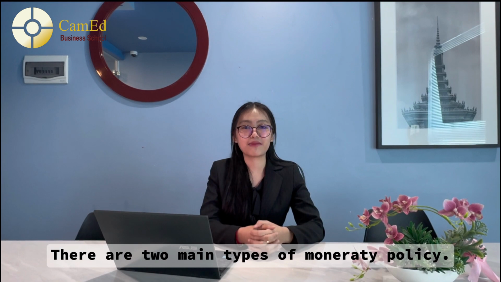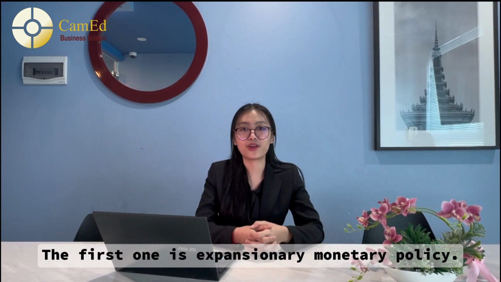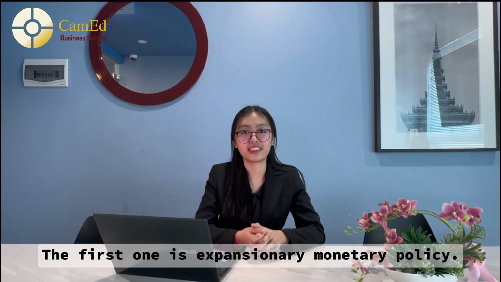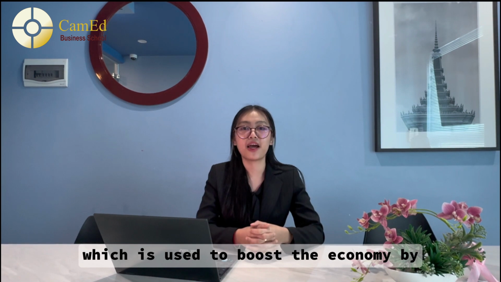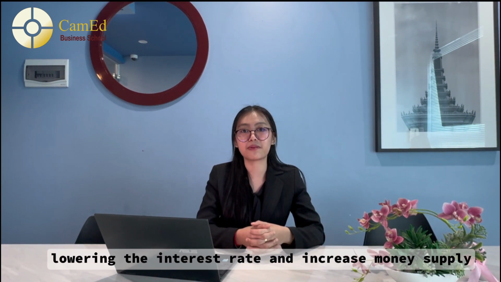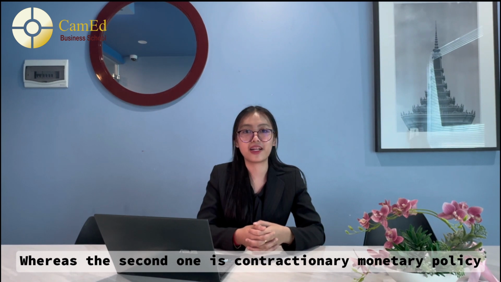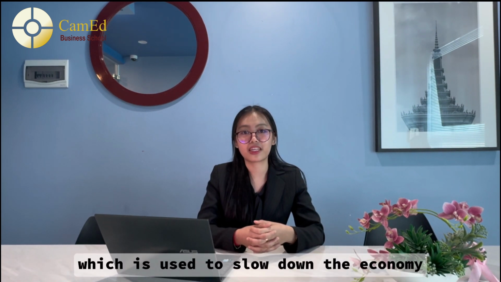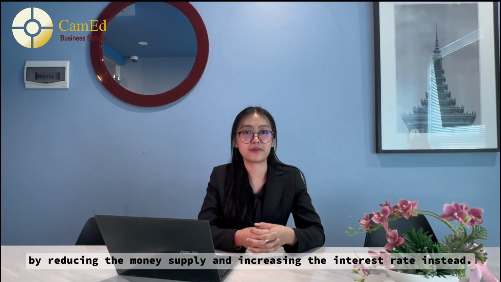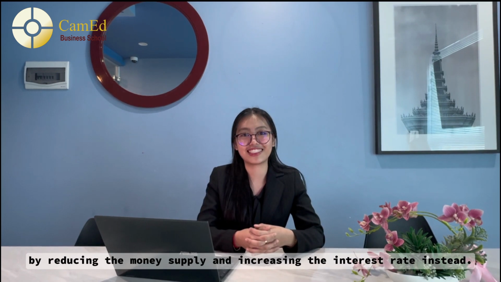There are two main types of monetary policy. The first one is the expansionary monetary policy, which is used to boost the economy by lowering the interest rate and increasing the money supply. Whereas the second one is the contractionary monetary policy, which is used to slow down the economy by reducing the money supply and increasing the interest rates instead.